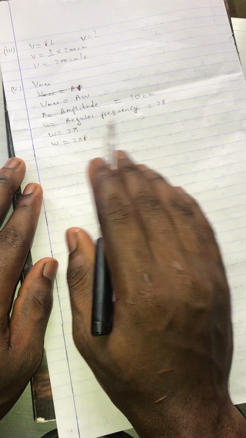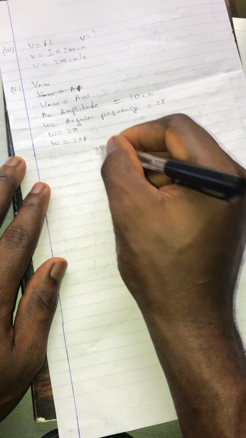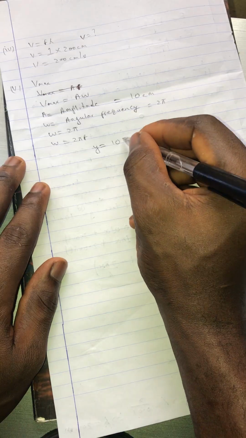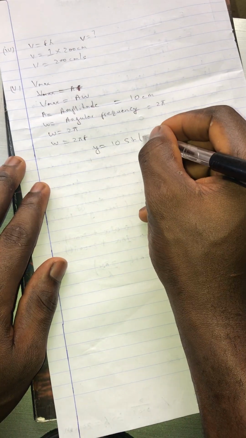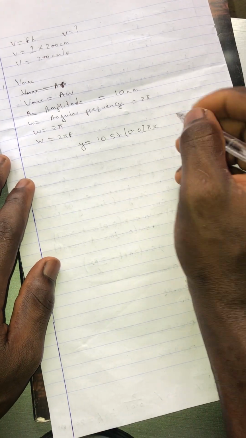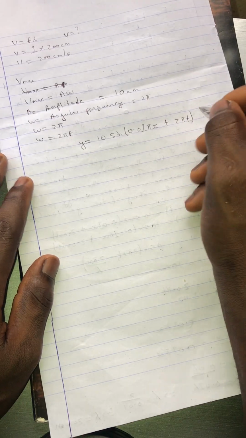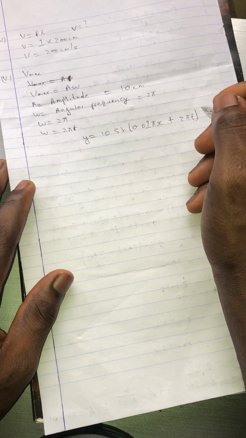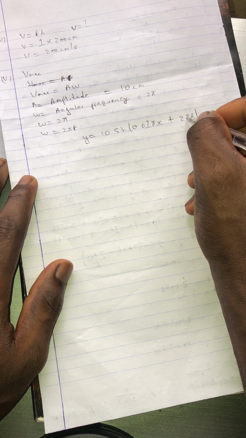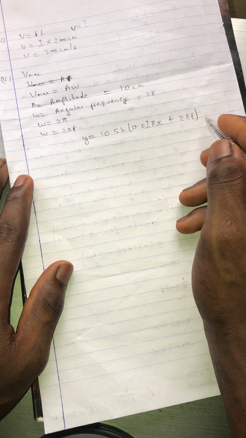Let me just write the equation for you again. We know that our y is equals to 10 sine 0.01 pi x plus 2 pi t. I wrote 2 pi t. It's actually 2.00 pi t. I just wrote 2, the zeros there are nothing, so I just wrote 2 pi t.